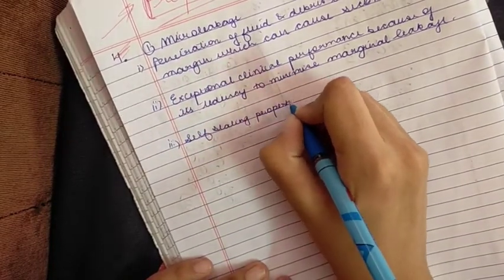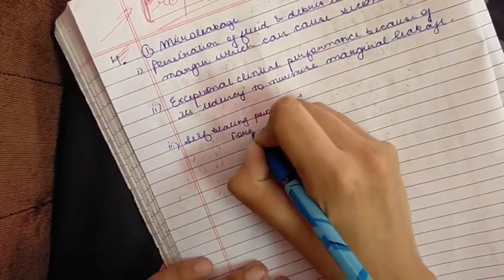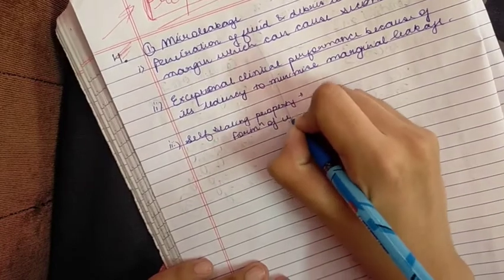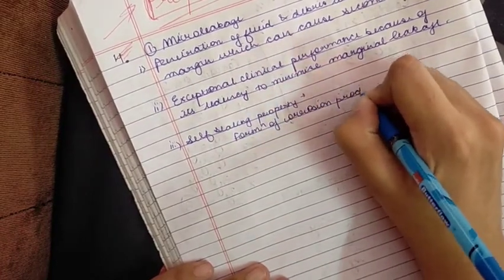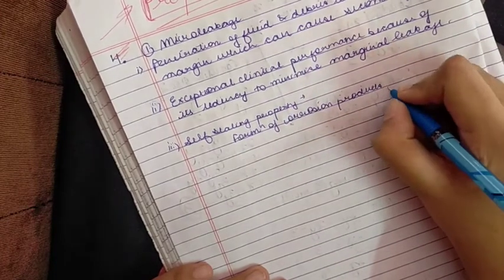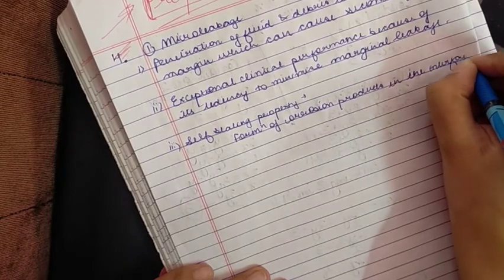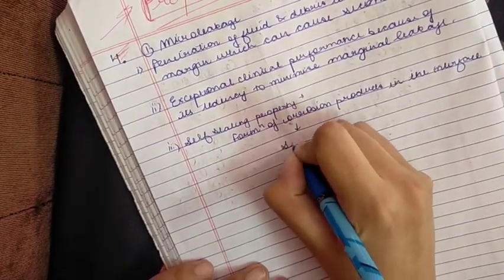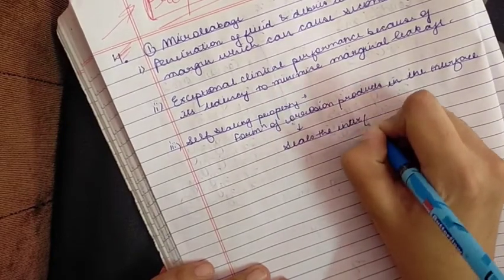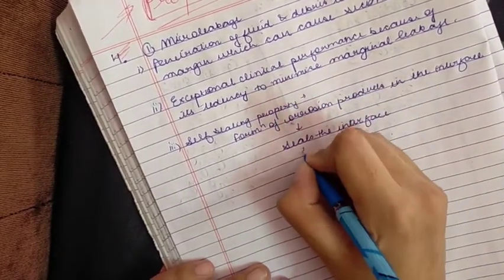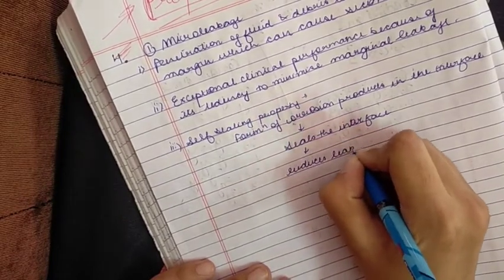Now, what really happens during self-sealing is there is formation of corrosion products in the interface. This seals the interface. Thus, it reduces leakage.